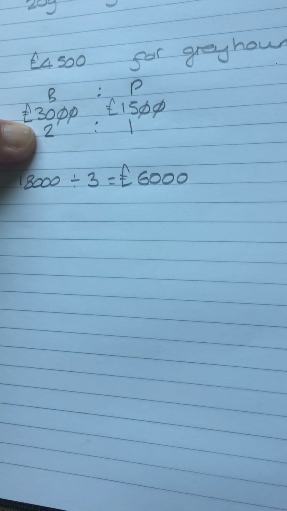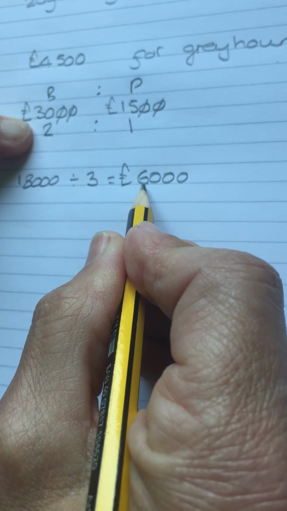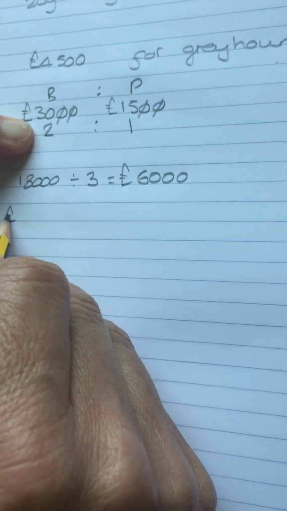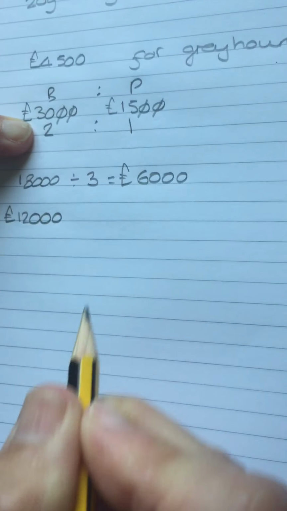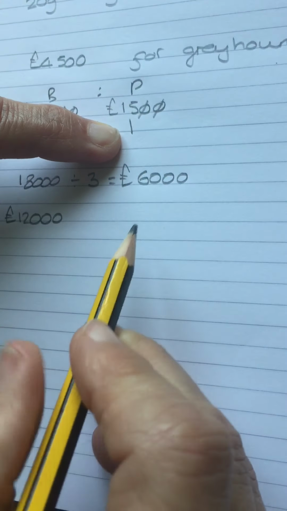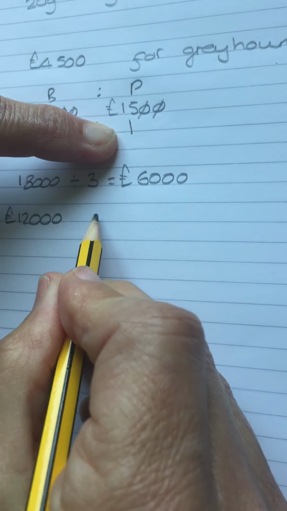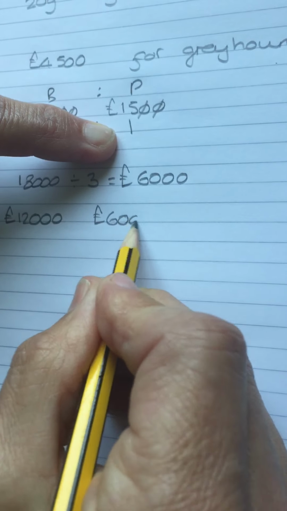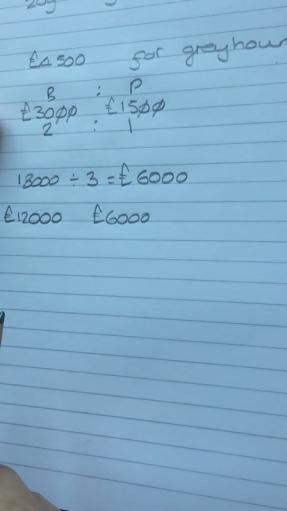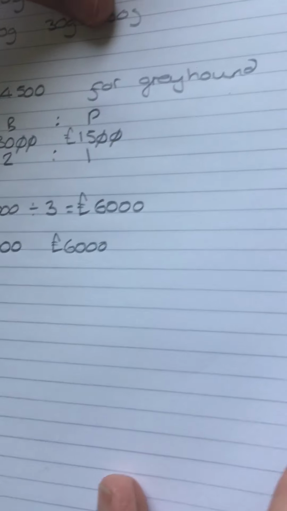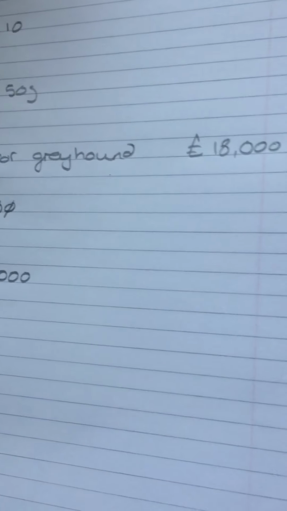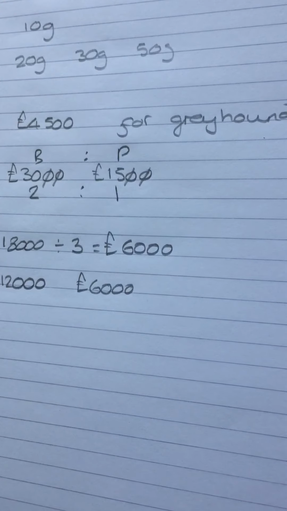So Bob, he's going to get 2 lots of that because he paid twice as much. So he's going to get 2 lots of 6,000. So he's going to get £12,000. Whereas Phil only paid 1 part, so he's going to get £6,000. And together they both add up to the prize money, which was 18,000, and they do. 12,000 plus 6,000 is 18,000.